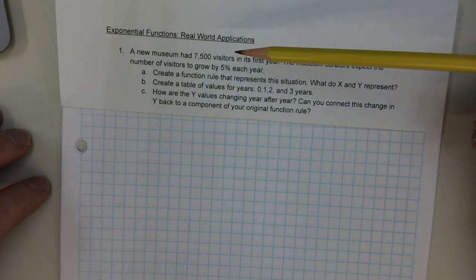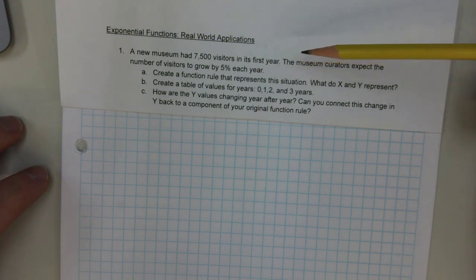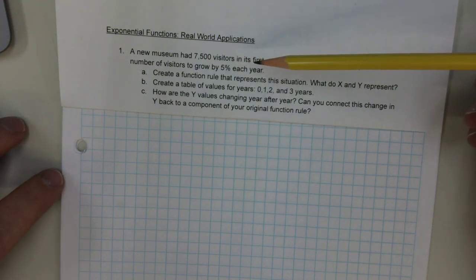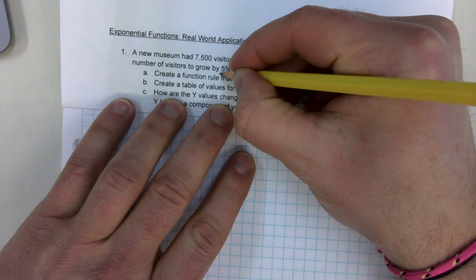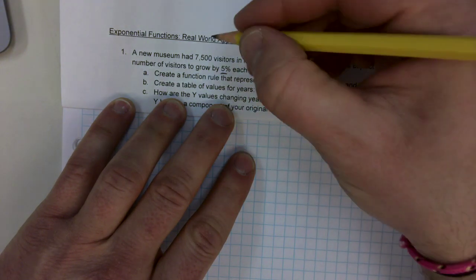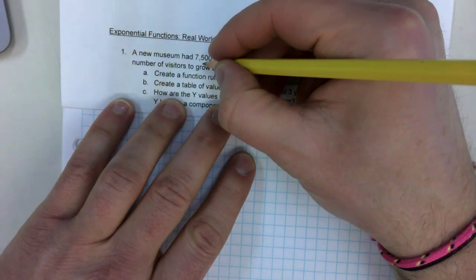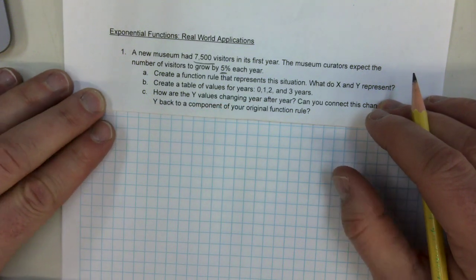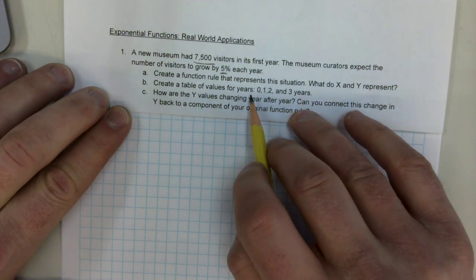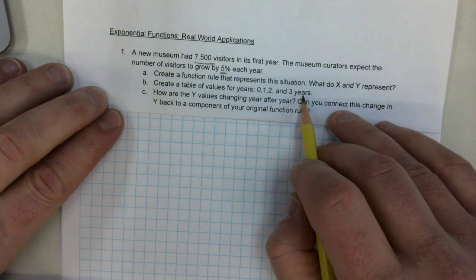A new museum had 7,500 visitors in its first year. The museum curators expected the number of visitors to grow 5% each year. So I'm going to go ahead and underline that 5% increase, and the initial amount is going to be 7,500. Now it wants us to create a function rule that represents this situation.